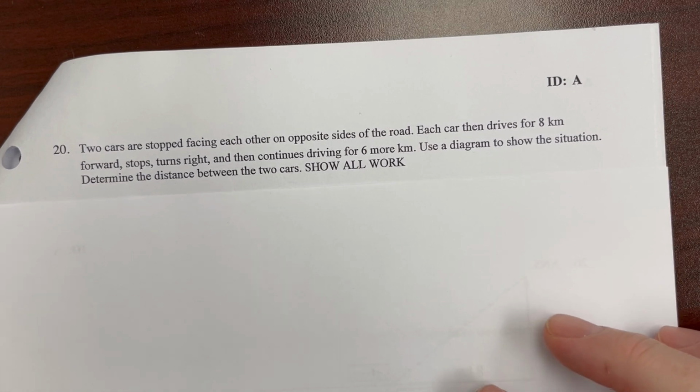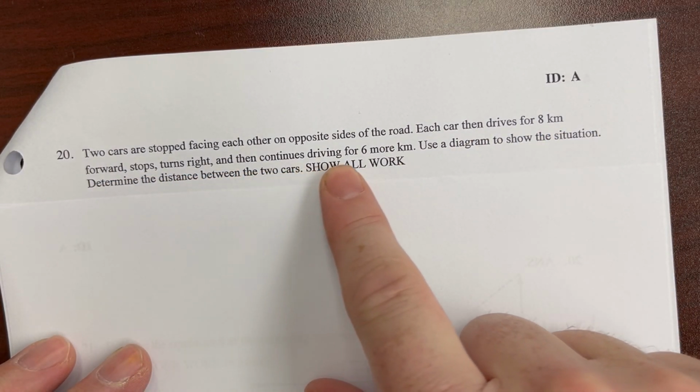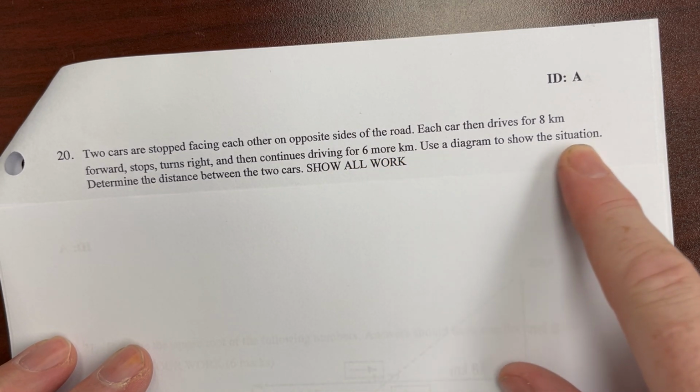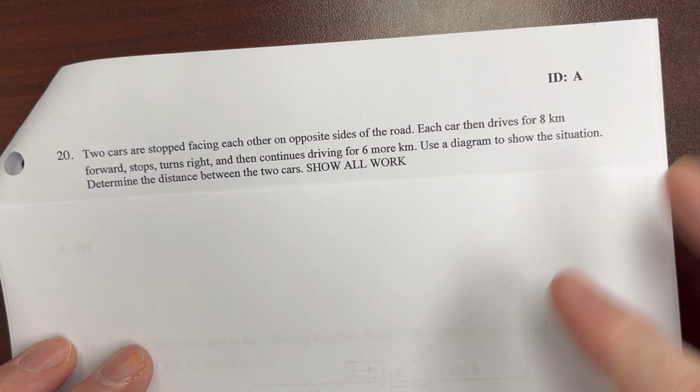Two cars are stopped facing each other on opposite sides of the road. Okay, let's just draw this. Each car then drives for 8 kilometers, stops, turns right, then continues to drive for 6 more kilometers. Use a diagram to show the situation. Determine the distance between the two cars. Show all work.